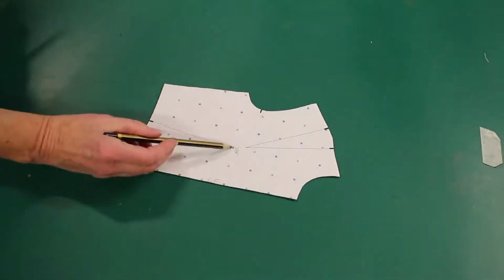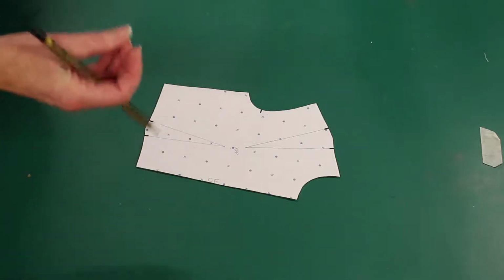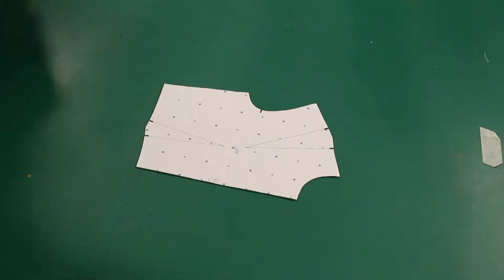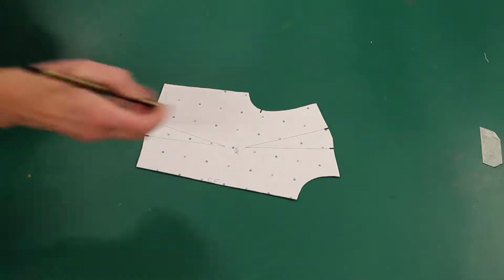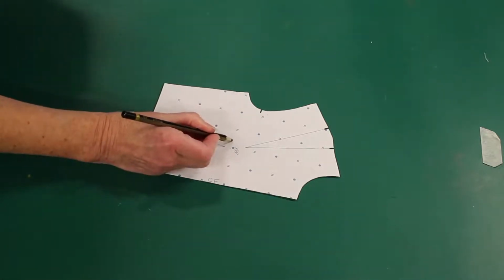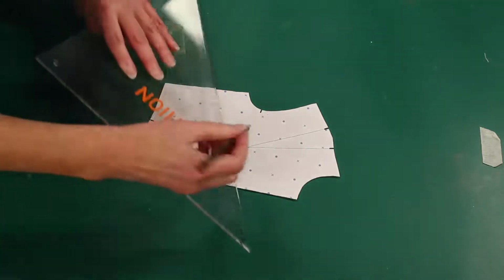A dart never comes all the way to the bust point. It sits back a little bit, because if it came right to the bust point, you'd get a really pointed shape. And we want the fabric to just fall softly over the bust point. So it always comes back probably a couple of centimetres if you're working on full scale.